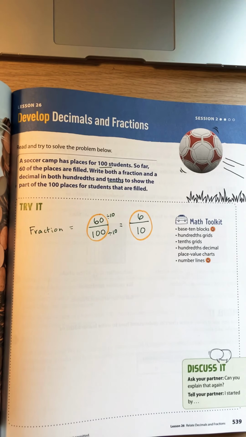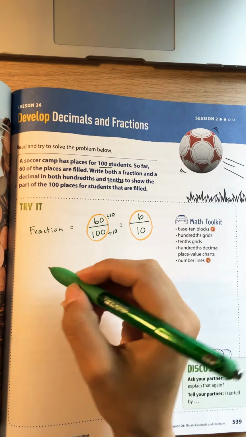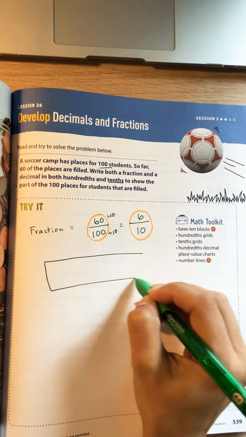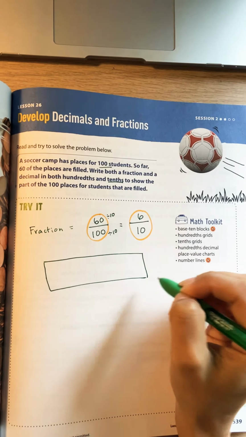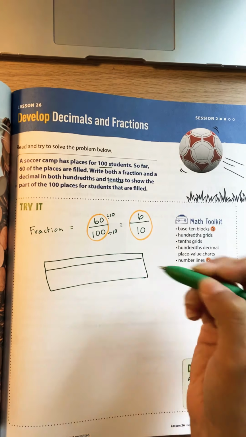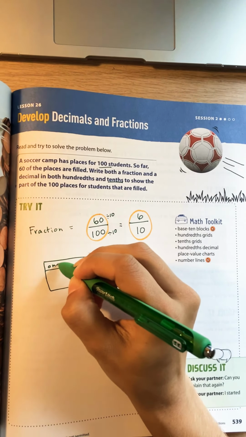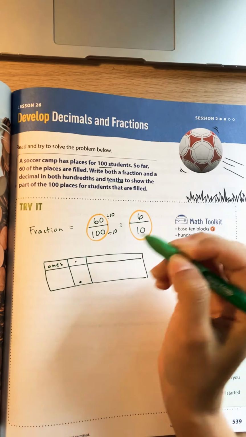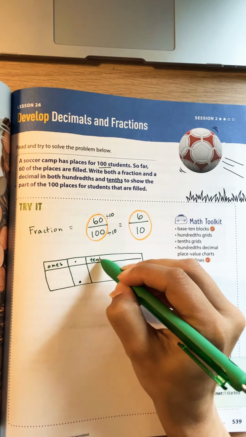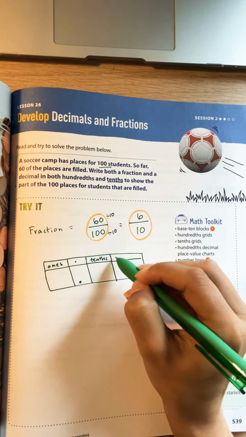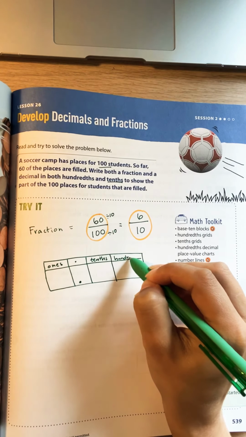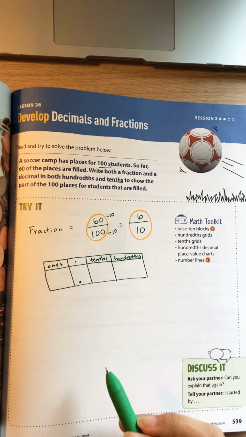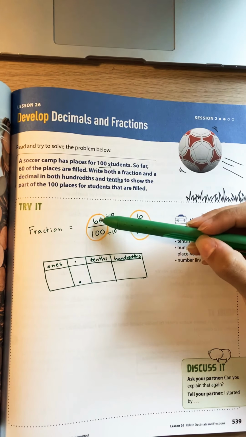Now, as a decimal, I could do my place value chart for my decimal. My labels up there. So ones place, and then my decimal point goes right there. And remember, it's tenths, and then hundredths. All right, so how would you say this decimal?